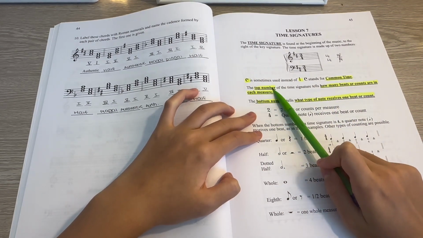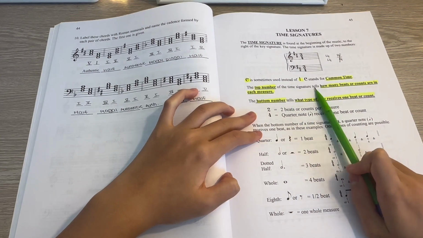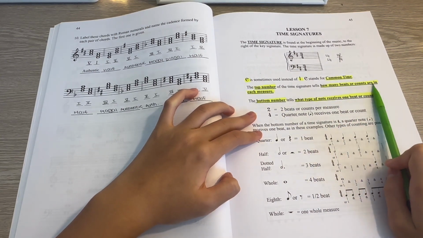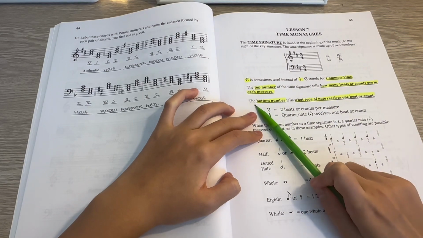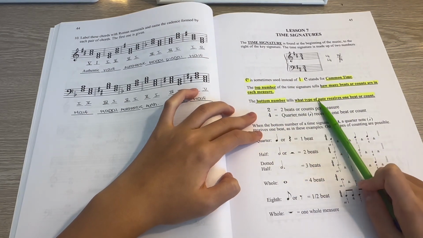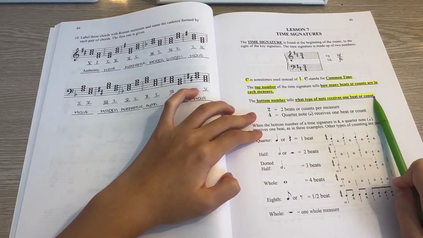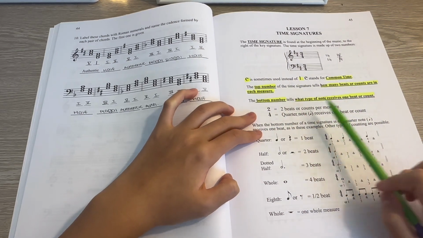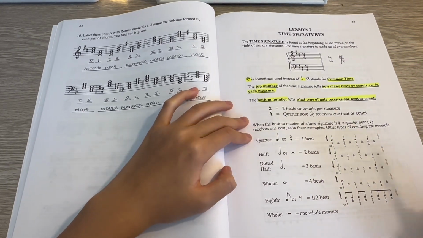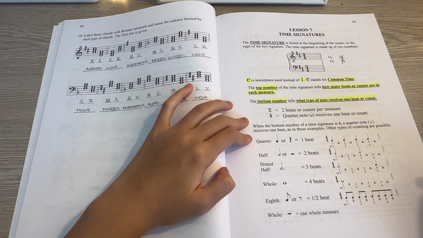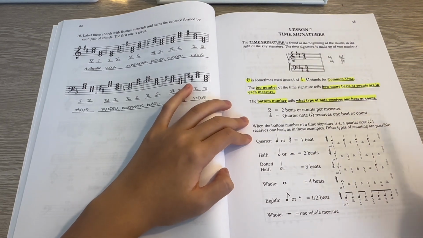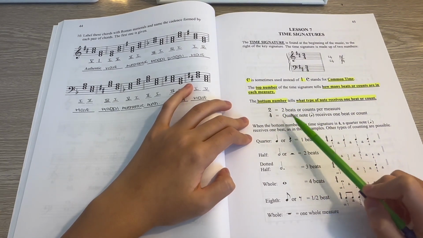The top number of the time signature tells how many beats or counts are in each measure. The bottom number tells what type of note receives one beat or count. The highlighted parts are really important to memorize or just remember. And here's an example of a time signature.